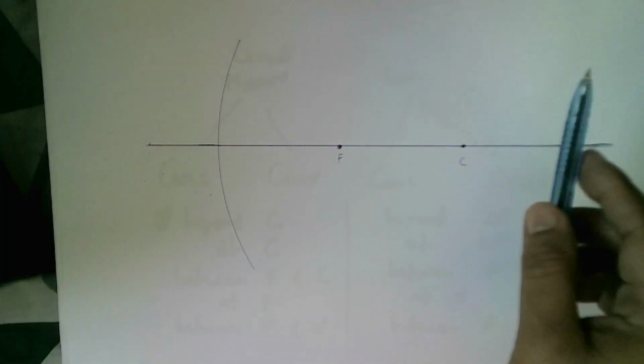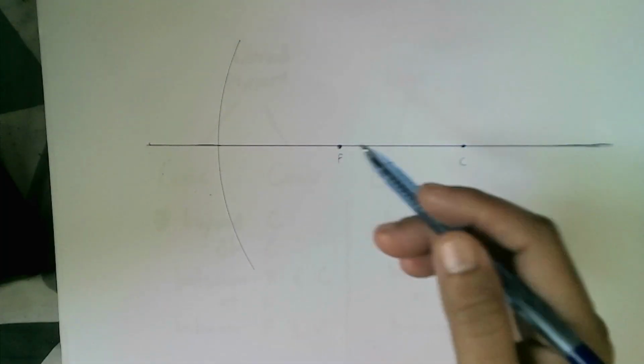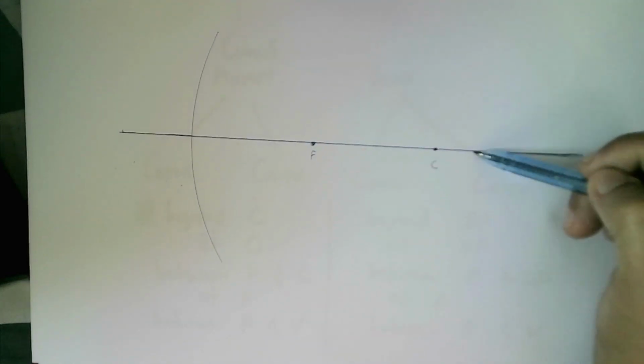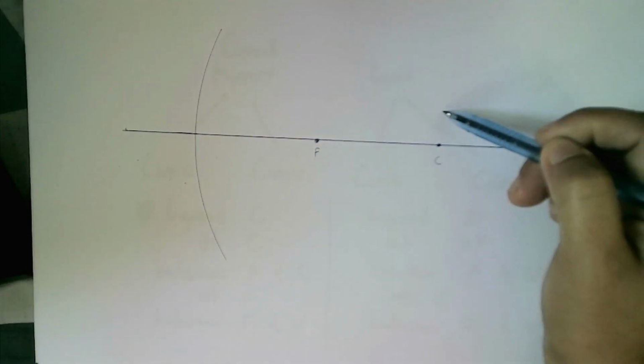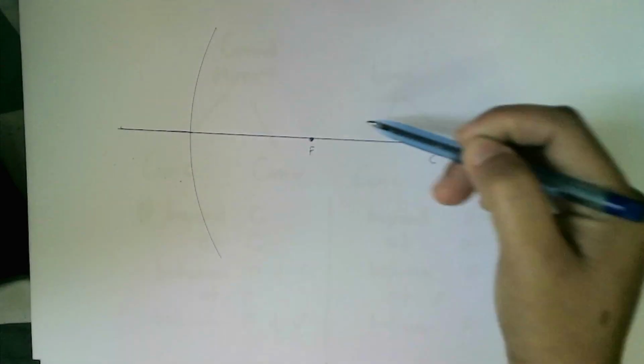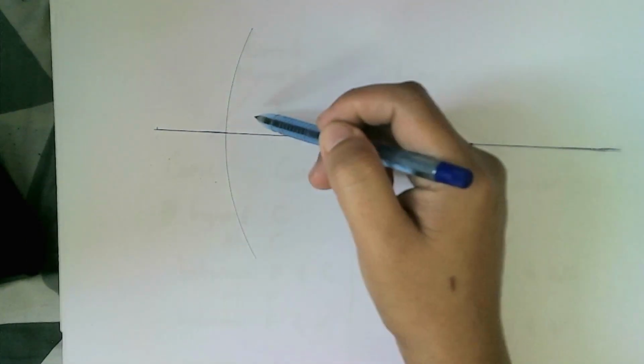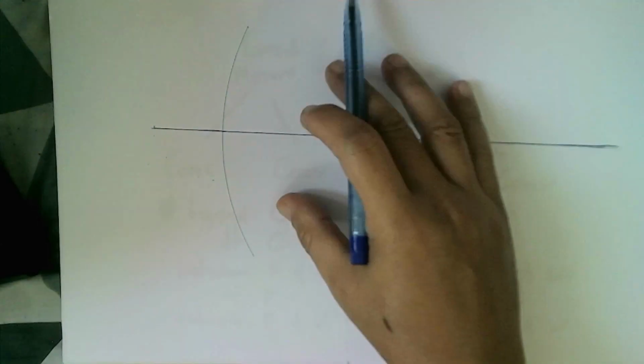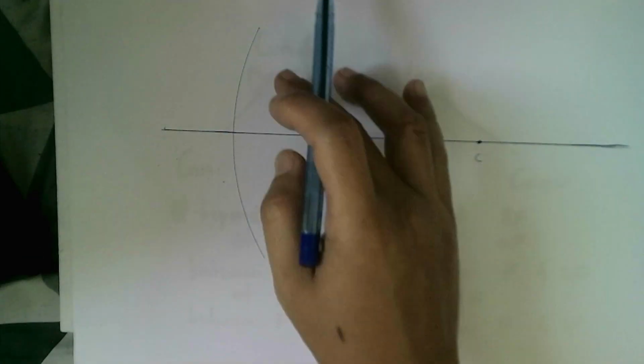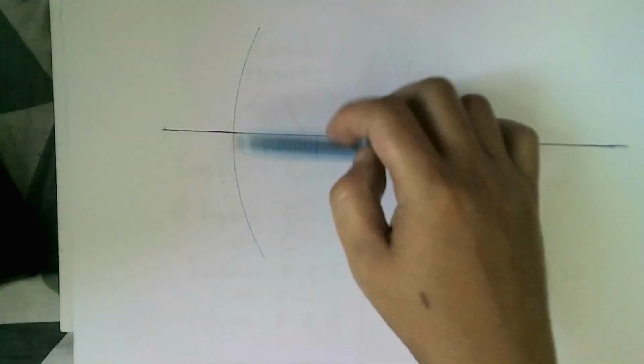Okay, so that's the essence of why you have to make them, and it makes it a little bit more challenging than just me giving you a diagram that you draw on, right? So you do that, and then you put your object, and again you have 5 cases: beyond C, at C itself, between F and C, at F itself, and between F and V for a concave case.